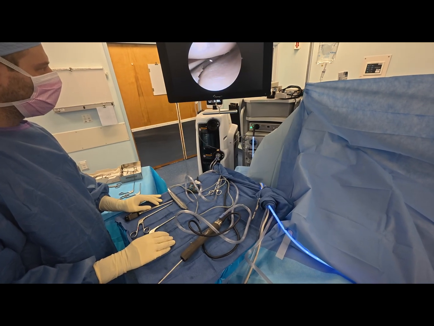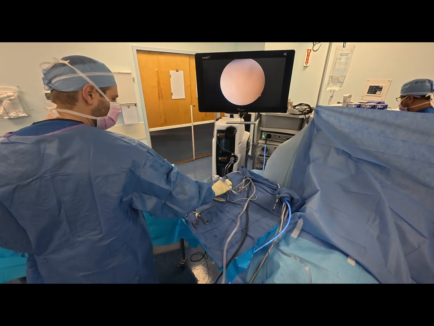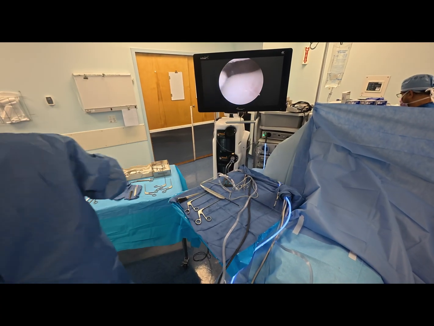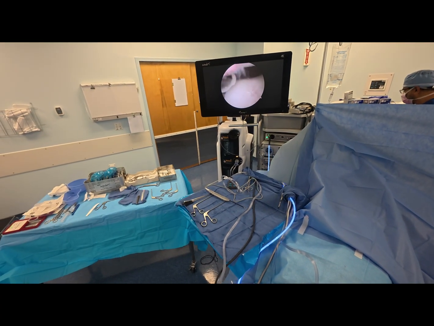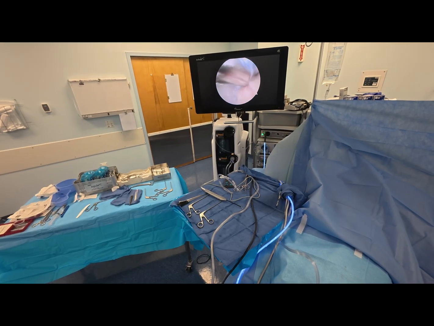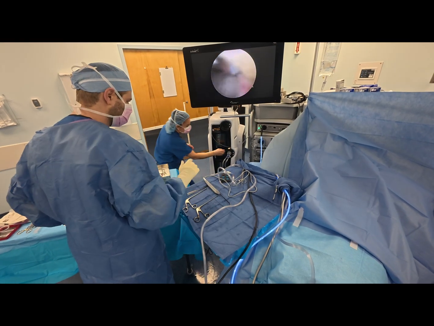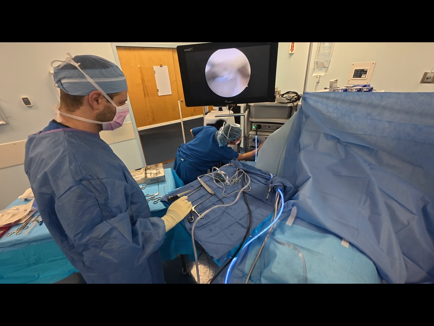This is all stable, one piece. Let's just look at the rest of the trochlea. And you can see that after I removed some of the synovial tissue, I could see some arthritis or chondromalacia of the trochlea.